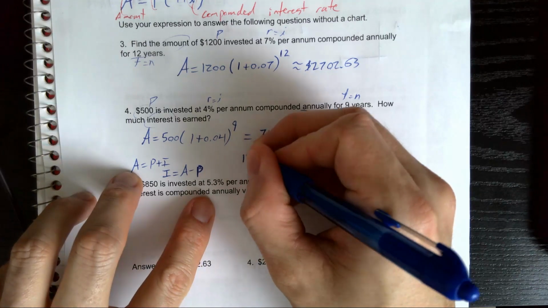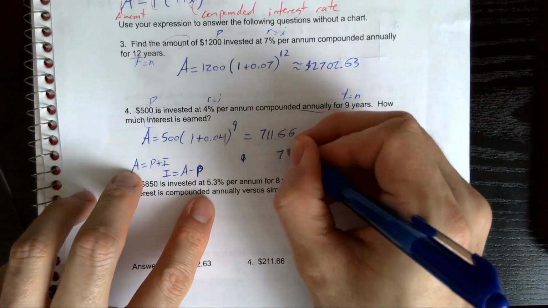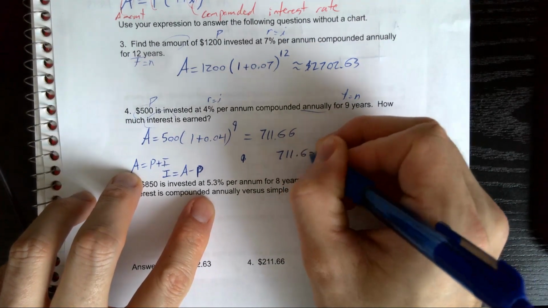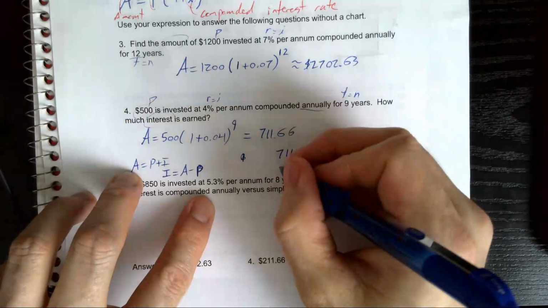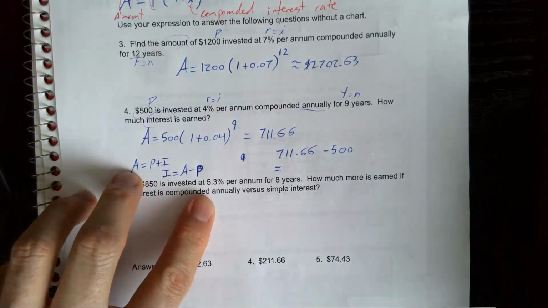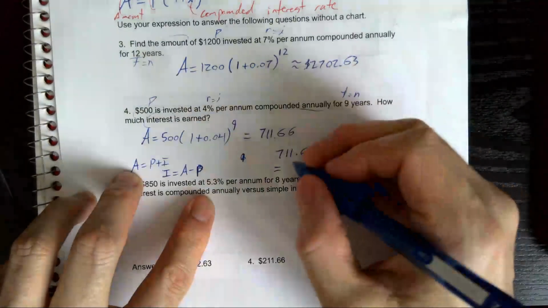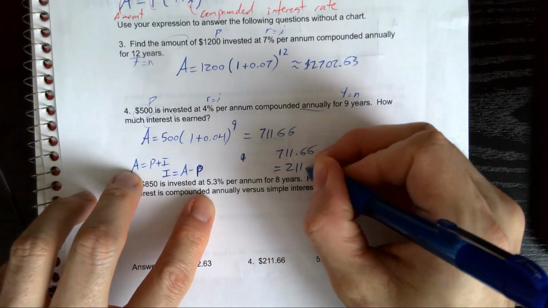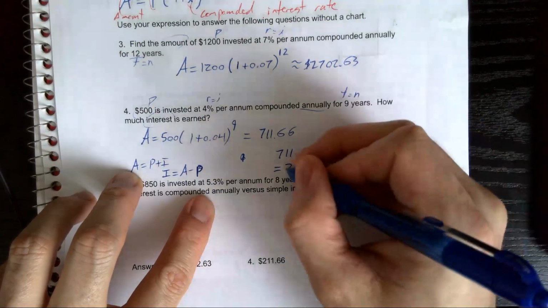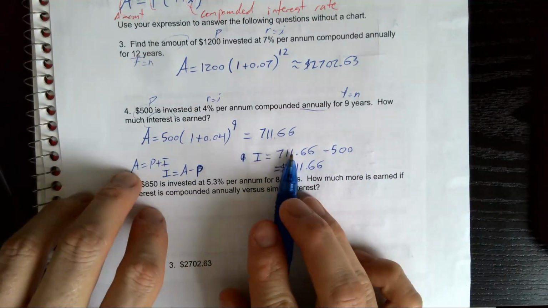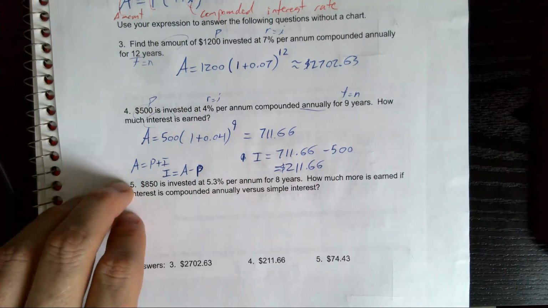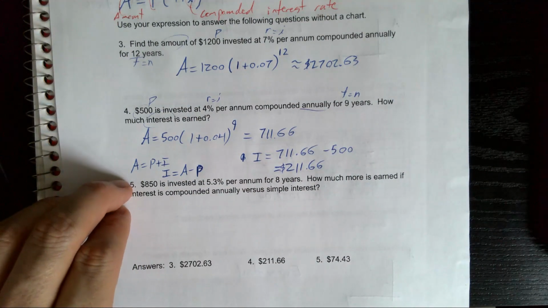So we ended with $711.66, but we started with $500. Why are these numbers different? What is the name for this difference? Well, this difference is called the interest. This is the time value of money. So I'll just announce to my reader, this is what I'm doing. I'm doing my amount minus my principal, and there's my interest. Okay.